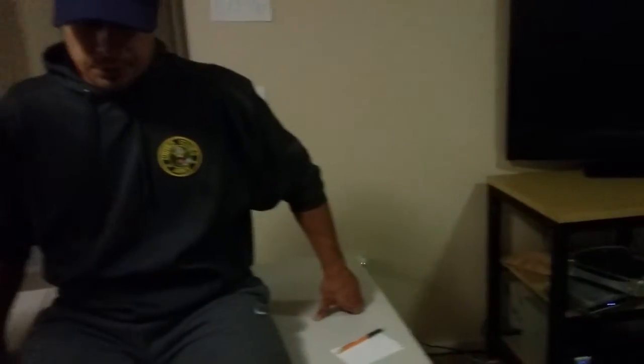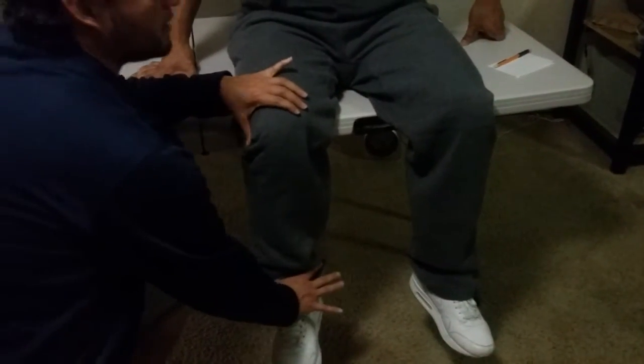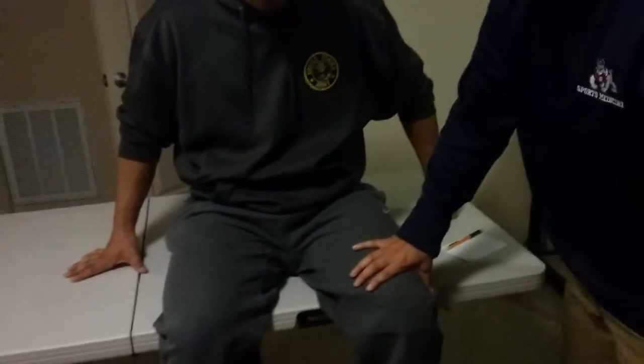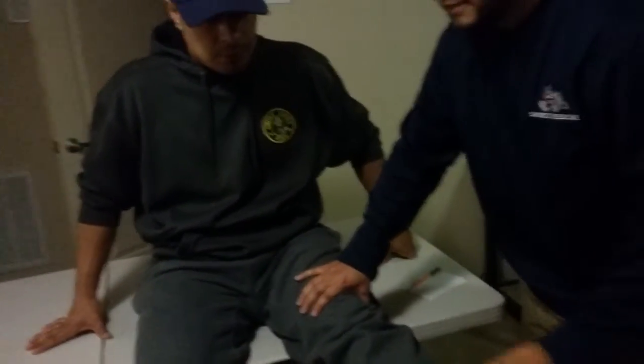We're going to test the uninjured side first. Go ahead and bring your leg up like that. All right, I'm going to add some resistance. Go ahead, push. Anything there? No. No? All right, move to the injured side. Go ahead and straighten out, just like that. All right. I'm going to add some resistance. Go ahead.